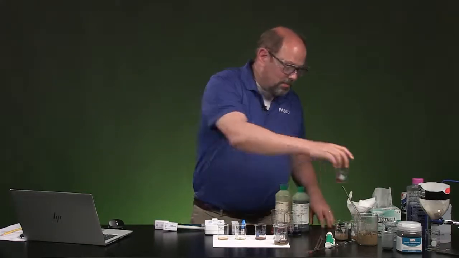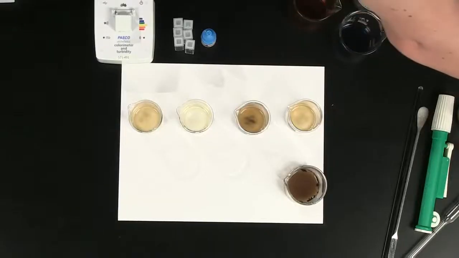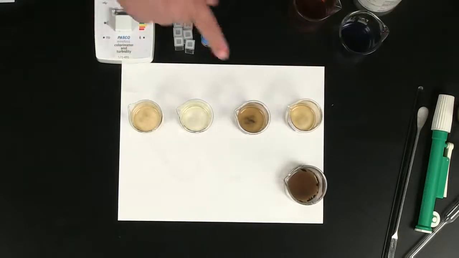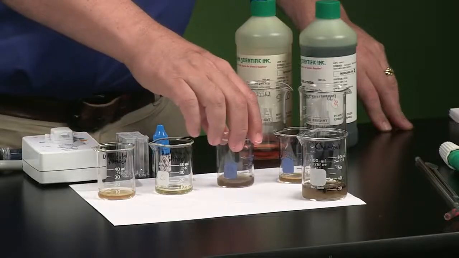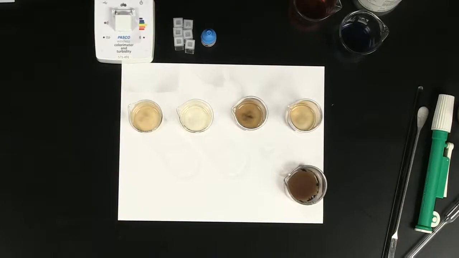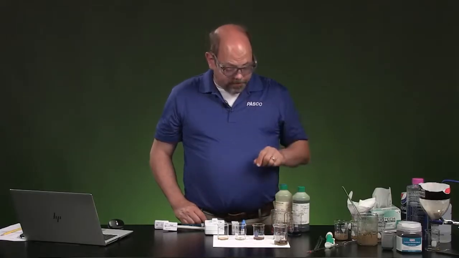So some of this would settle out on its own, but it's taking its time. It certainly didn't come to the bottom as fast as when we put the alum in there, or the clarifier. And when we filtered that, you can still see that there's some material on the bottom there. So some materials made it through the filter.